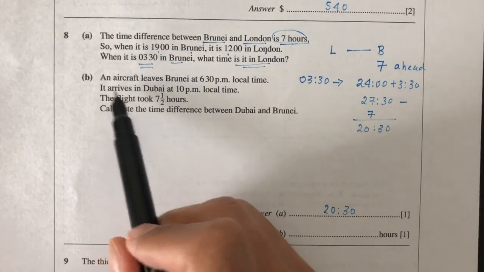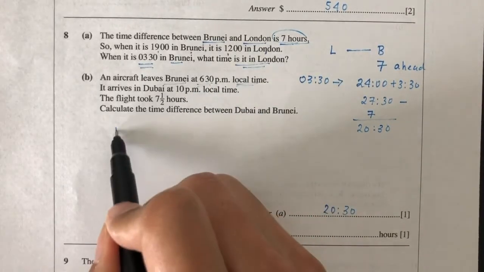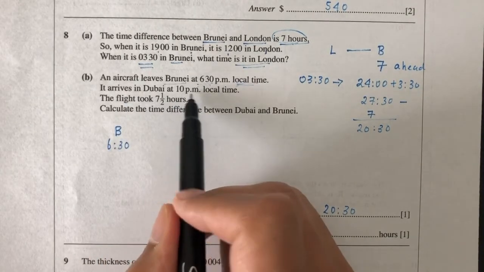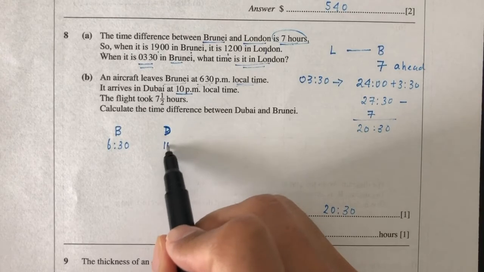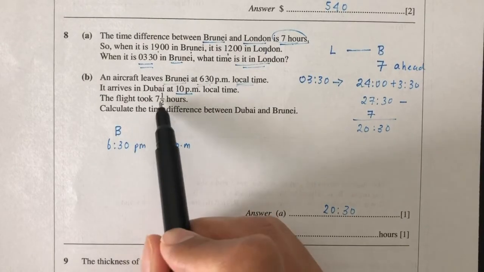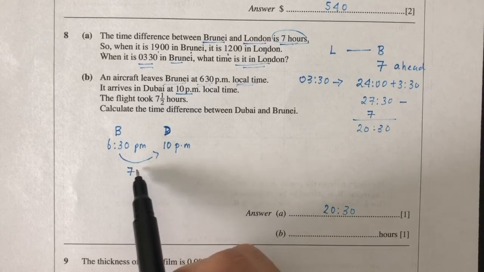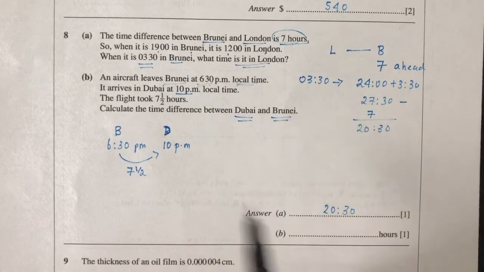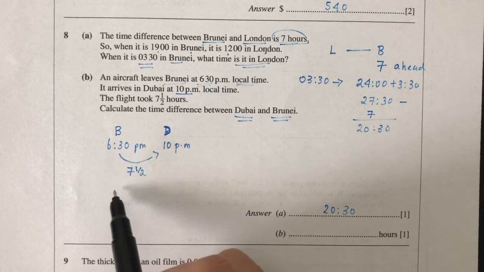Now for part B, an aircraft leaves Brunei at 6:30 local time. So Brunei at 6:30. It arrives at Dubai at 10 p.m. So Dubai at 10 p.m. Now the flight took 7.5 hours. So this is Dubai local time, so 7.5 hours. Calculate the time difference between Dubai and Brunei. So pretty easy, we just have to find the time in Brunei after the flight. So plus 7.5.